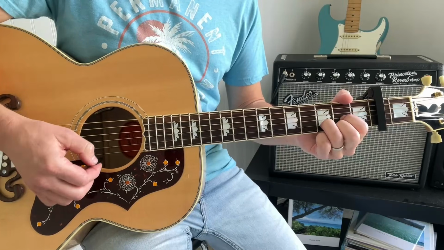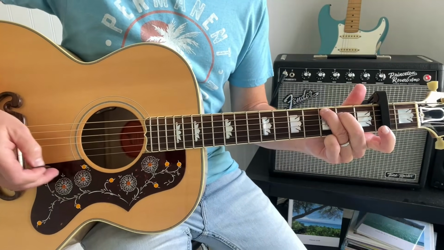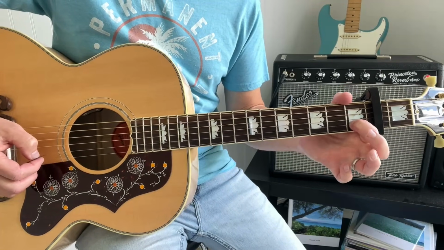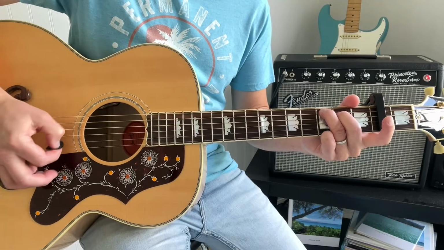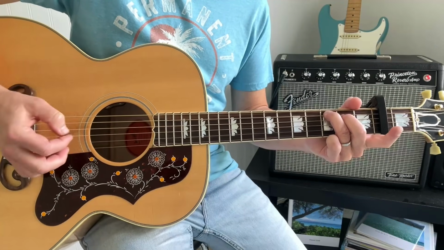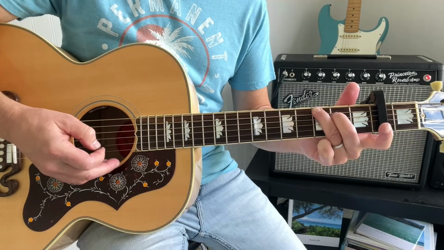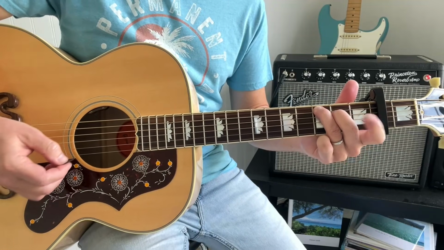E minor, D, and you can see right there when I did the C, leave the B string open for a second, and hammer it on to the 3rd fret and back off, all in one pick. Ready? You can see my right hand. I'm just strumming the C major with the B string open, and hammering it on over and over again like that.